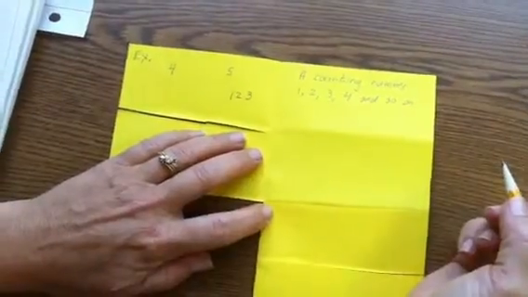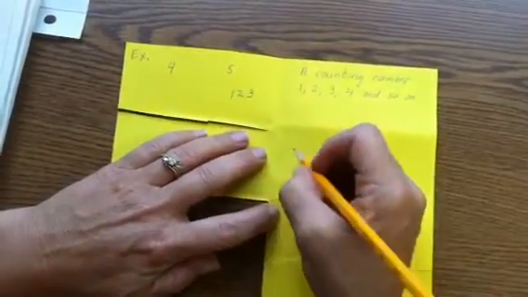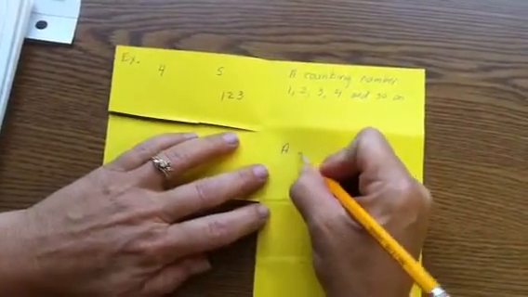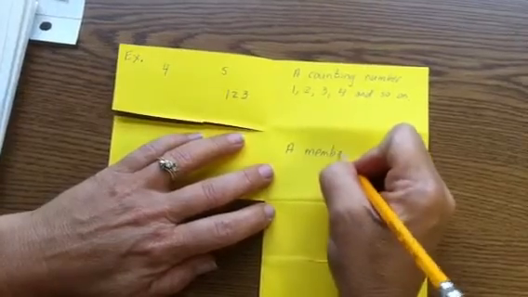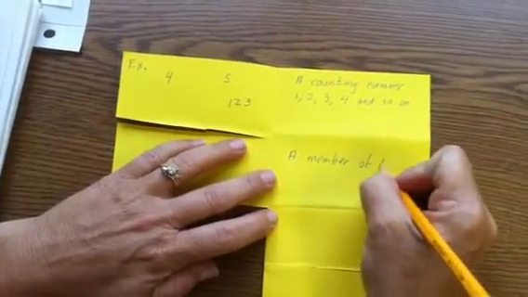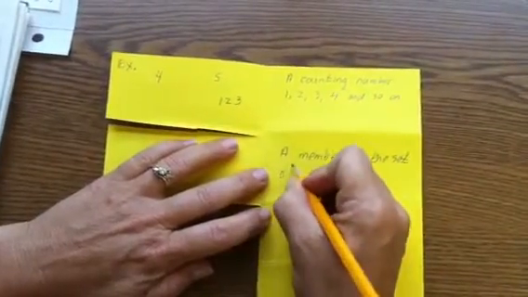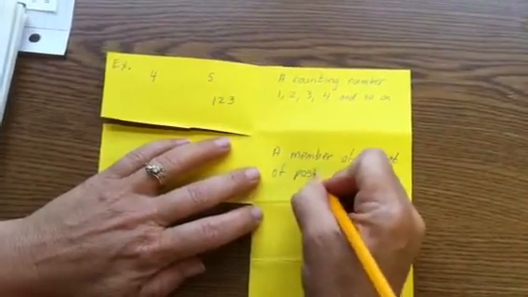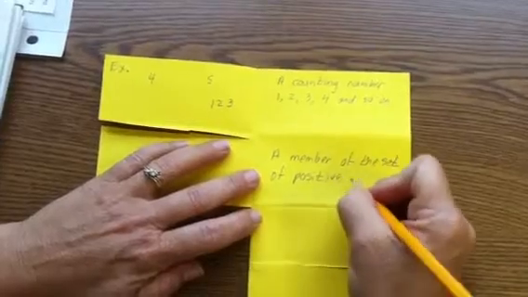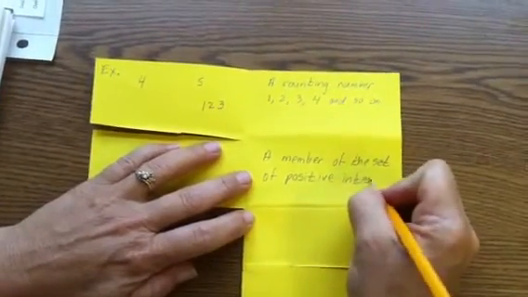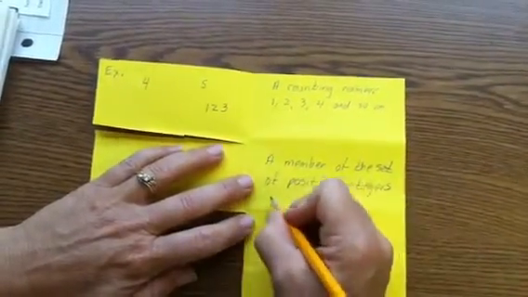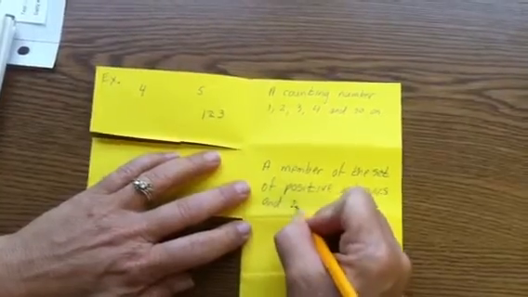So our definition for whole numbers is a member of the set of positive integers and 0.